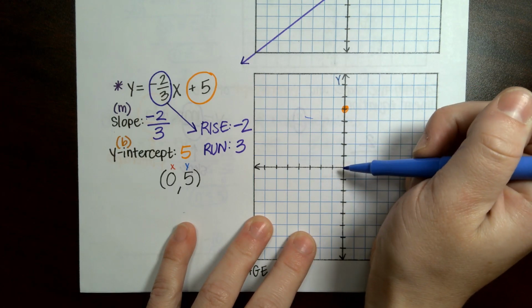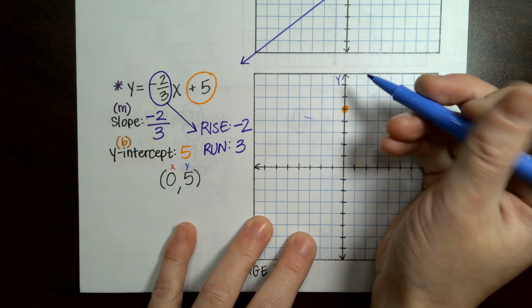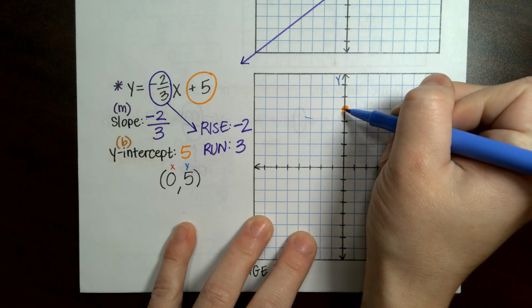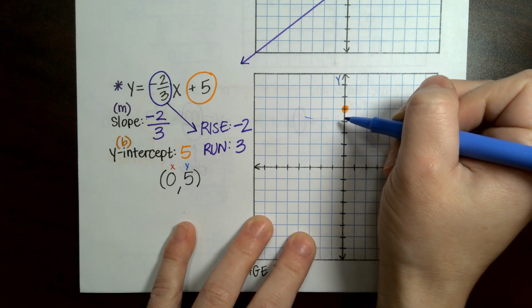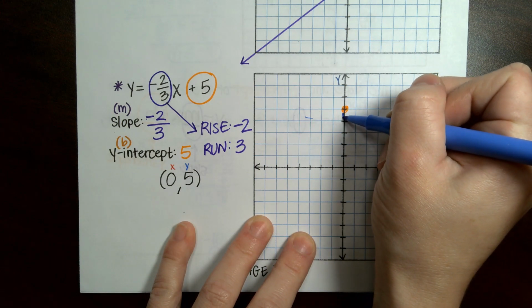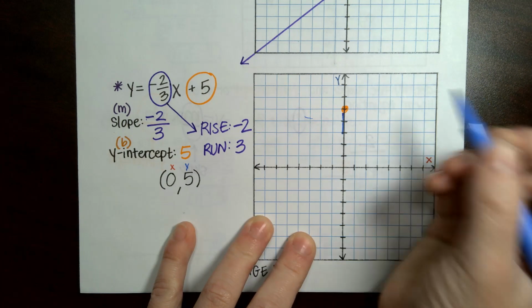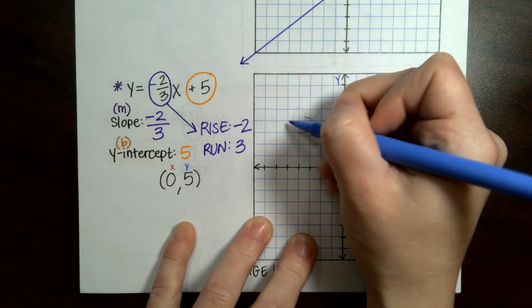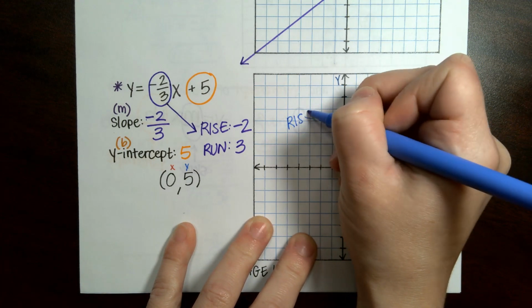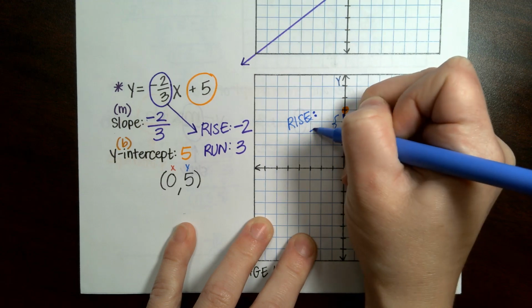Do not go back to 0. You're going to get the wrong line. Start from 0, 5, that y-intercept. Go down 2 since it's a -2. So rise -2.